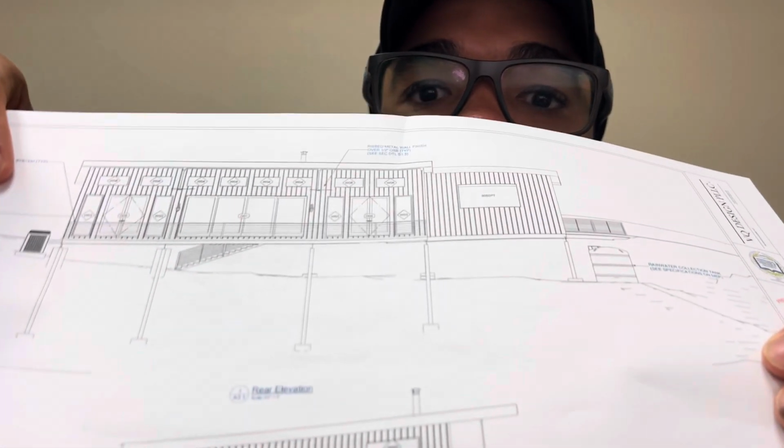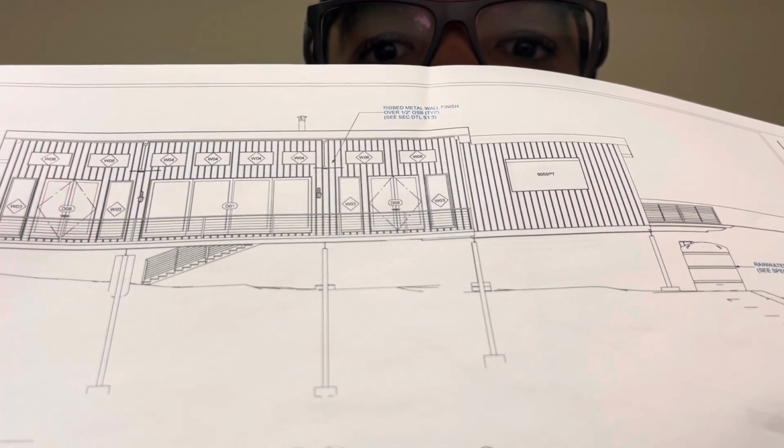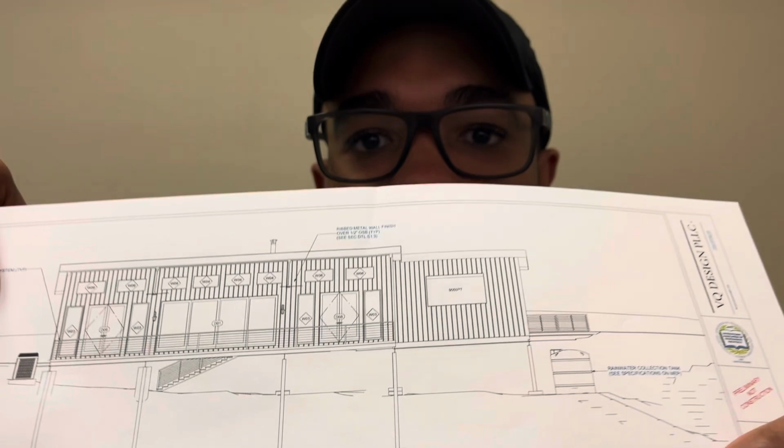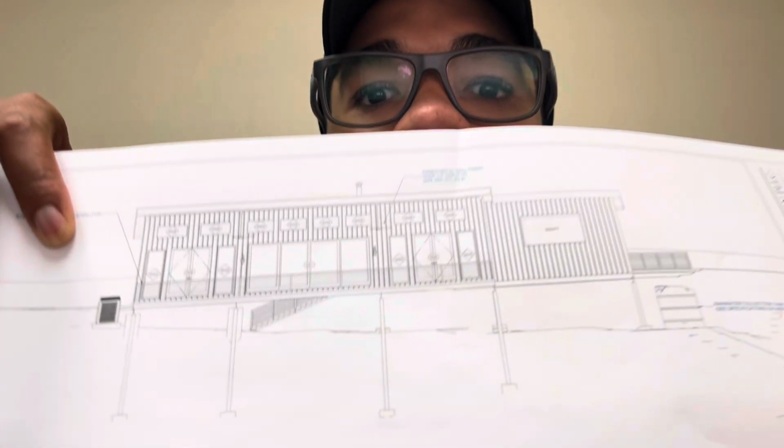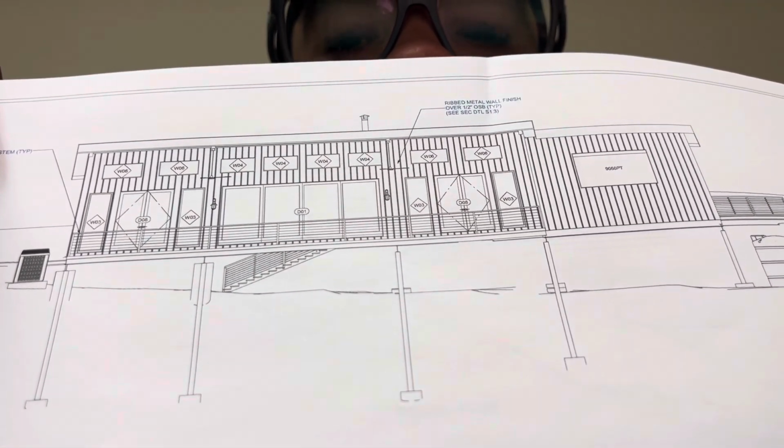So you see where it says scale under rear elevation. So this is an elevation drawing. That's what the side of a building looks like. But that scale right there is what you use your takeoff software to calibrate it, right?